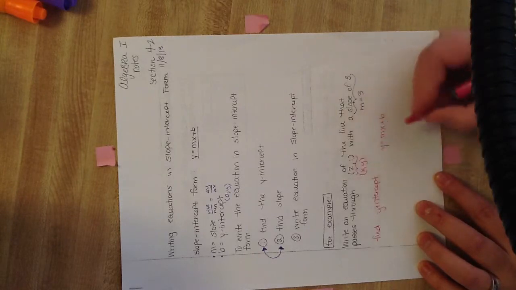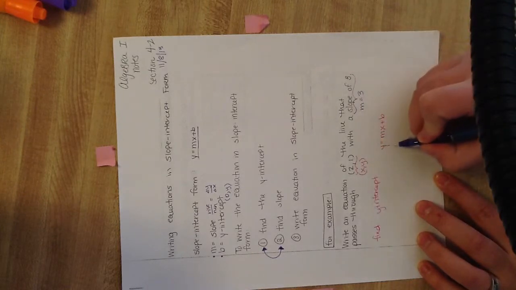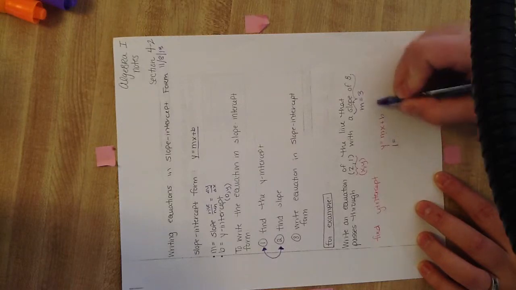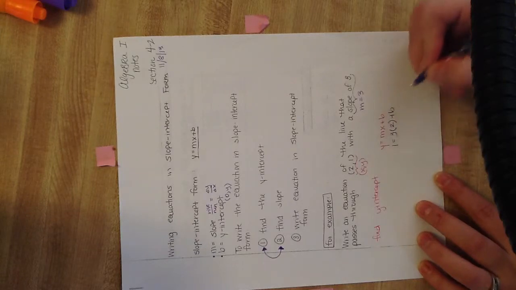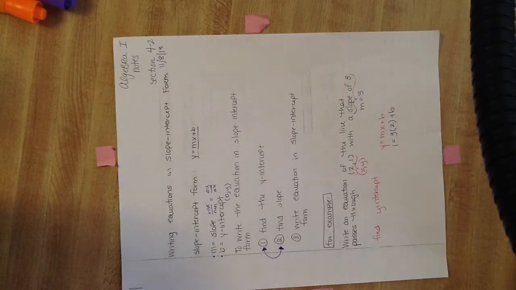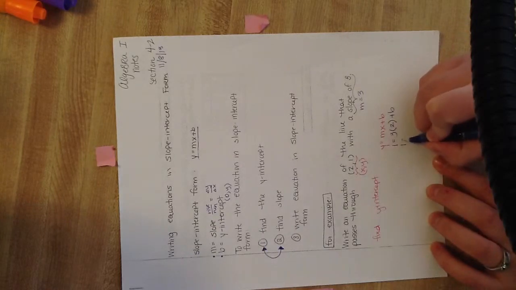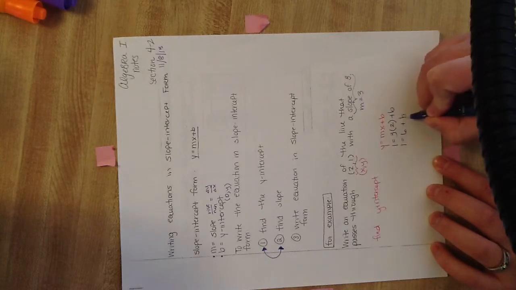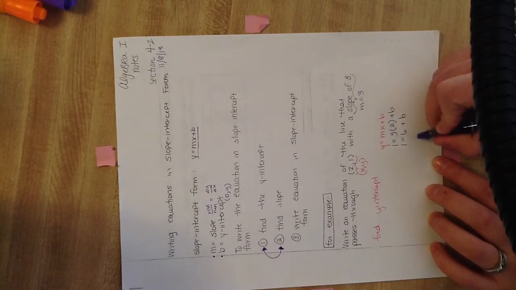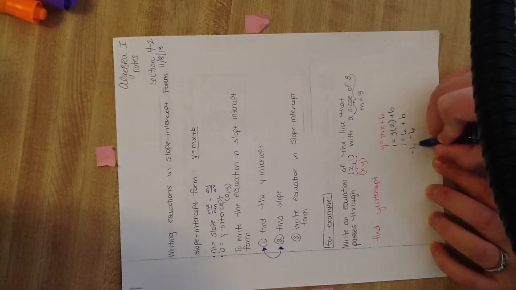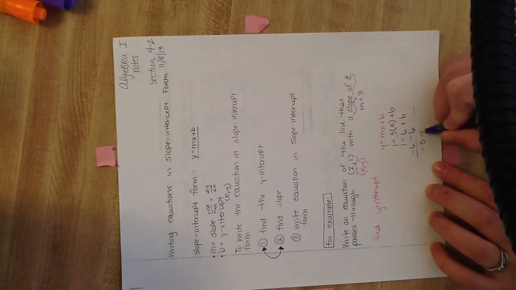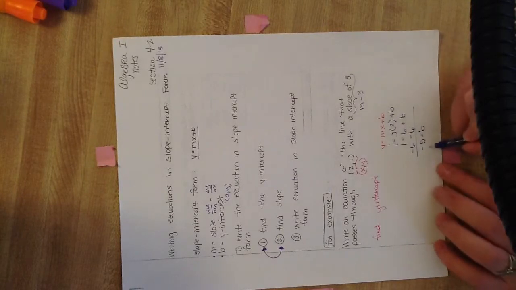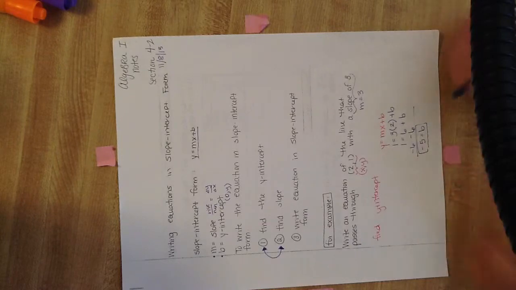So I know from this ordered pair y equals 1. M is 3, x is 2, and I still don't know b. That's what I'm looking for. But now b is my only variable, and I know how to solve using algebra to find out what b is. I'm going to say 1 equals 6 plus b. Now to get b by itself, I have to subtract it because it's positive and it's being added. So I have 1 minus 6 gives me negative 5 equals b. So now I know my y-intercept.